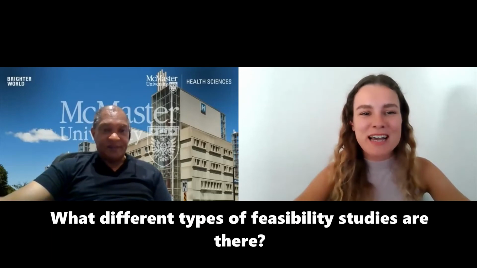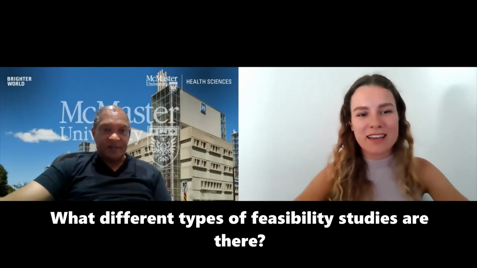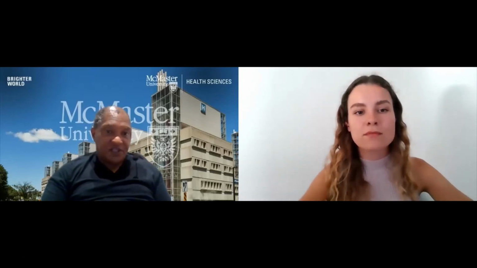So what different types of feasibility studies are there? With a feasibility study, we could do a single arm interventional study where we are assessing whether we can actually implement the intervention. While in fact, the main study we're trying to inform with this smaller feasibility study is a two-arm study where we're using that intervention in comparison with some other control. So a feasibility study may not necessarily have the same design as the main study.